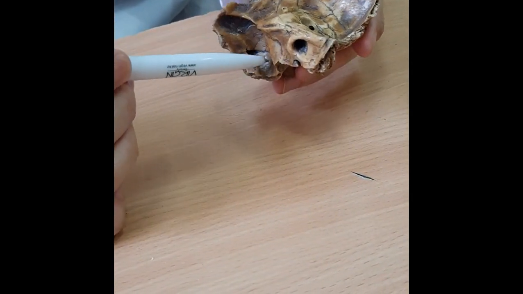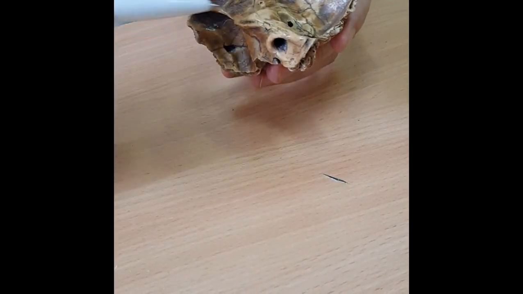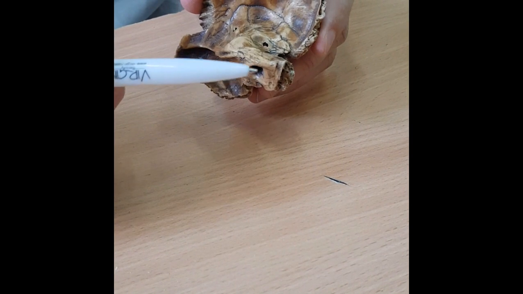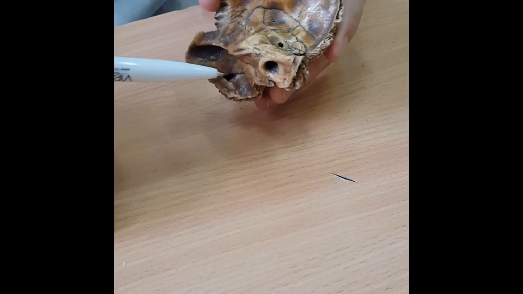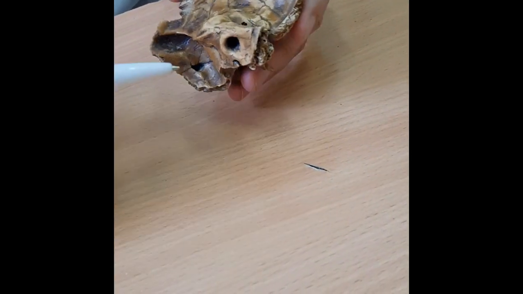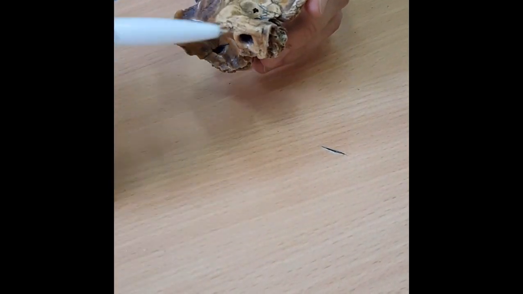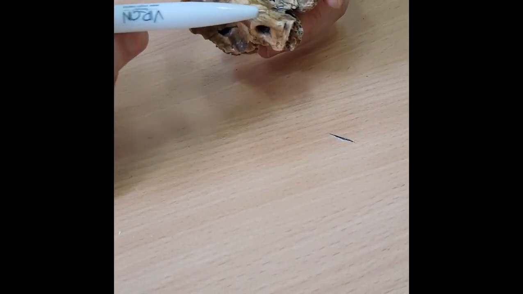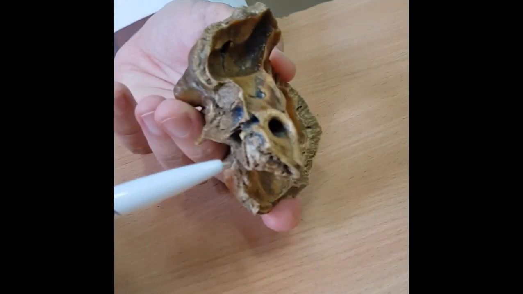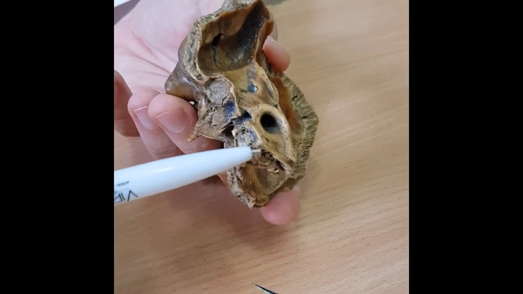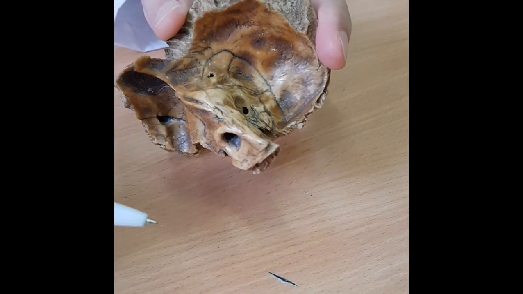The petrous part is the internal part of the temporal bone. It has 3 margins and 3 surfaces. It has the form of a pyramid. It has an apex here, and as we said before, three surfaces: anterior surface, posterior surface, and inferior surface, which is located on the base of the skull. The anterior and posterior surfaces are located inside the skull.